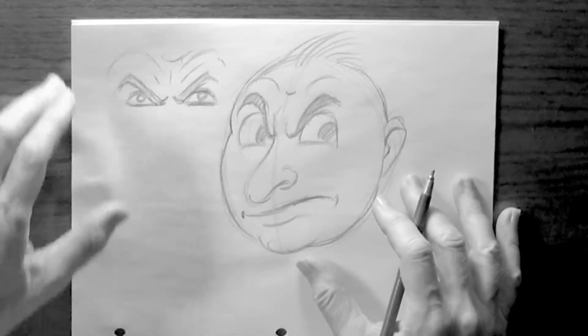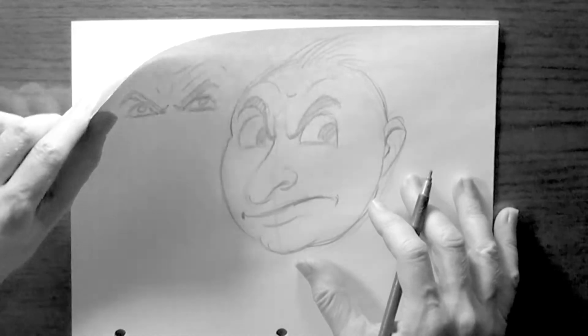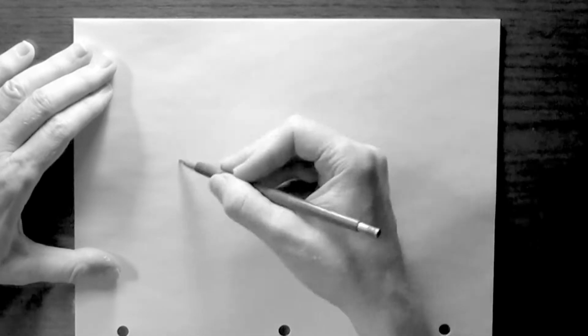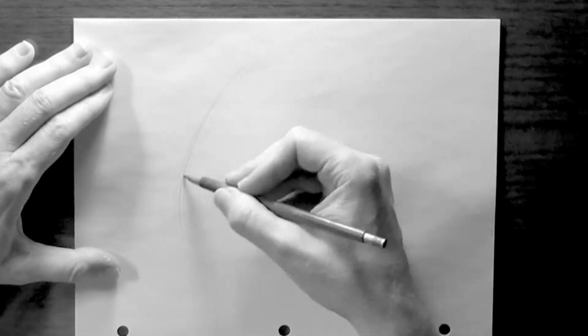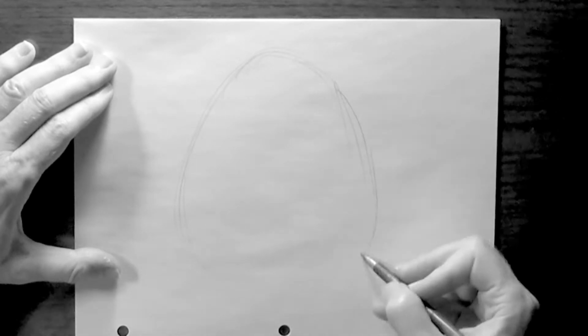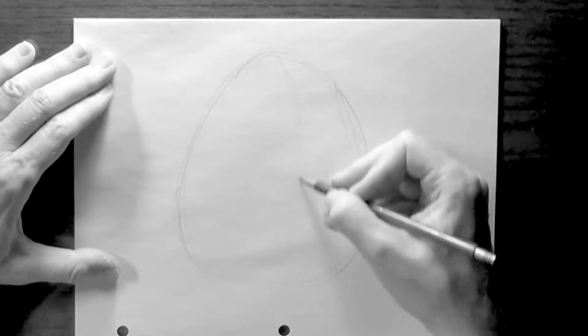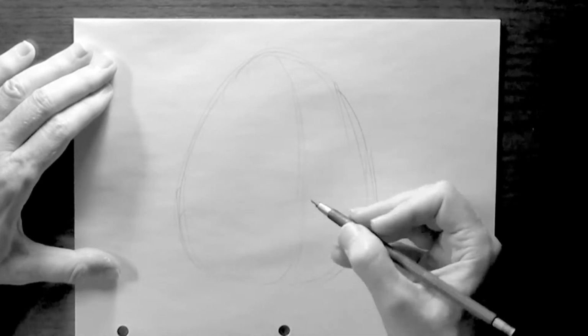Okay, now what if we draw a guy who's really angry, like steaming mad? Use a different type of shape. We'll do a pear shape just for variation, and we'll have him facing more this way. Here's your center line.